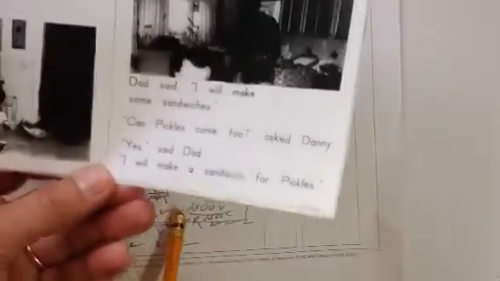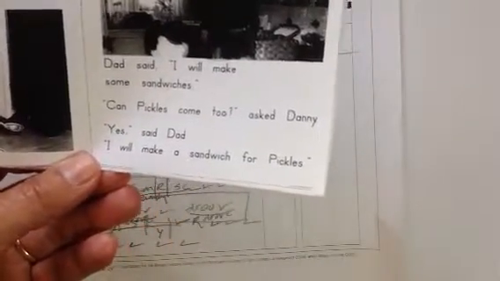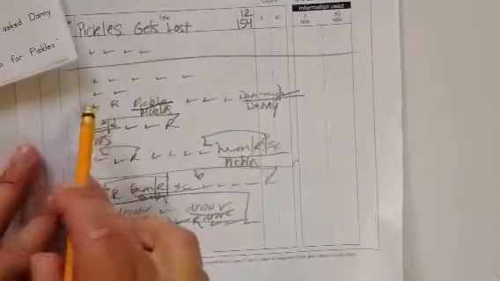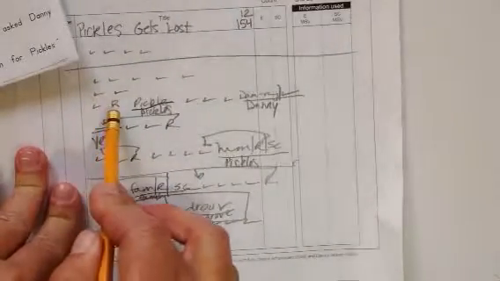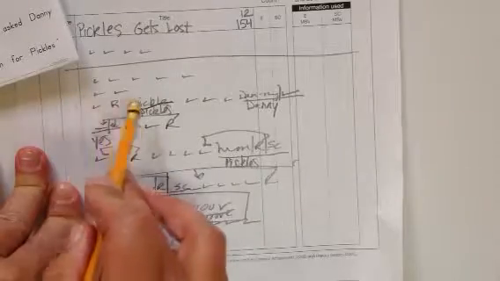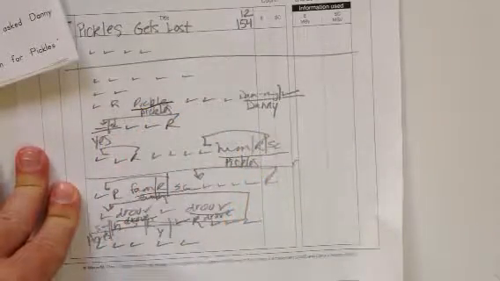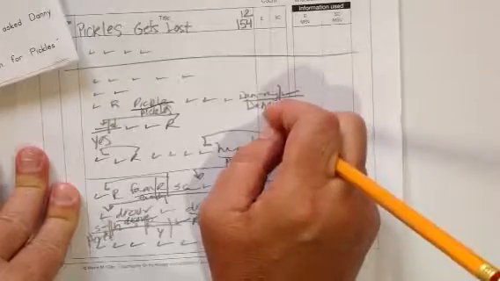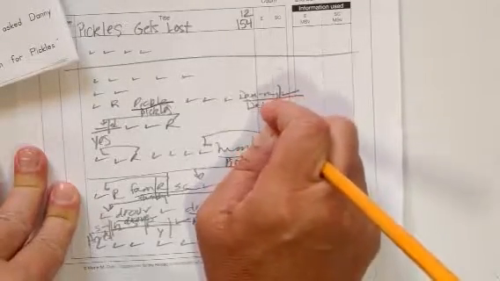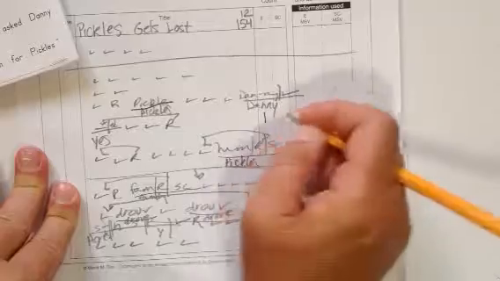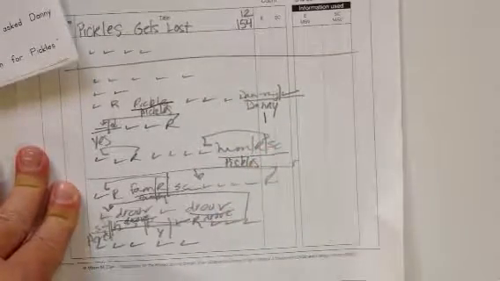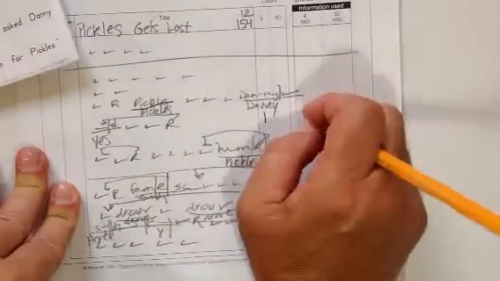Okay, so now that I've gone back and filled those in, we're going to start page 3. And the first error is the text said, "Can Pickles come too?" asked Danny. And the child read, "Can," and then she repeated, so we have the R there. Can Pickle come too? And so when I'm coding that, that is going to be an error. Now she continues to call the dog Pickle throughout the book. It won't count the rest of the time because it's a proper noun, but the first time it is an error.